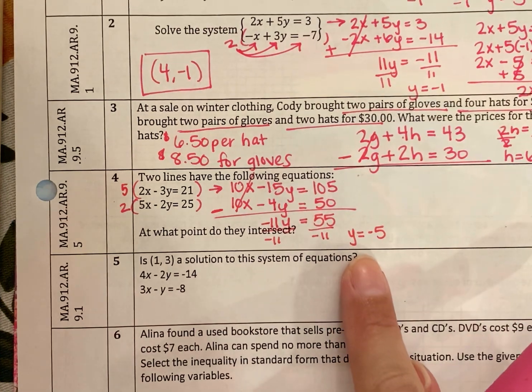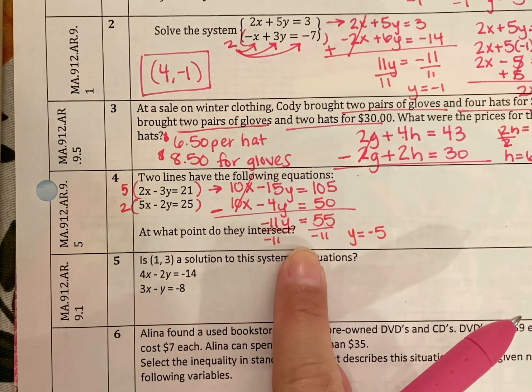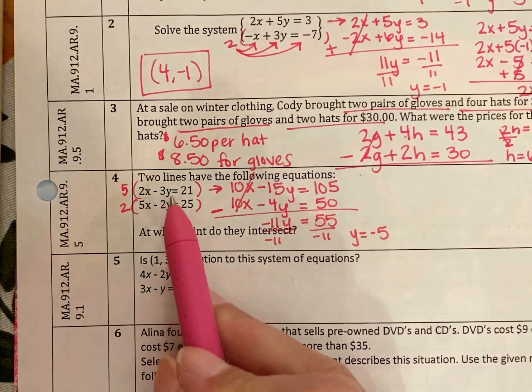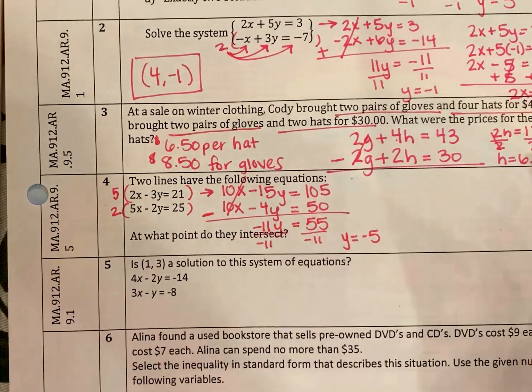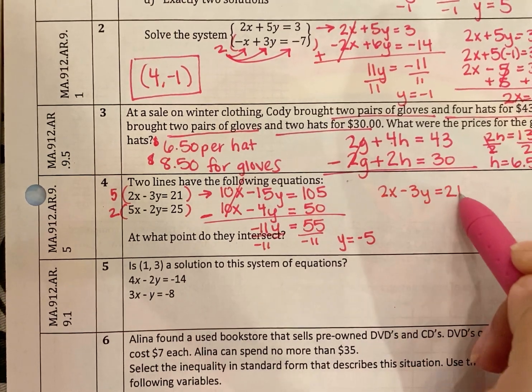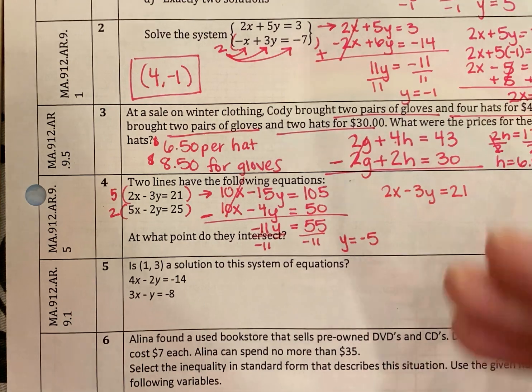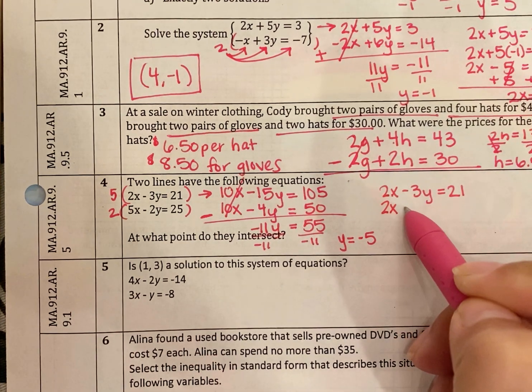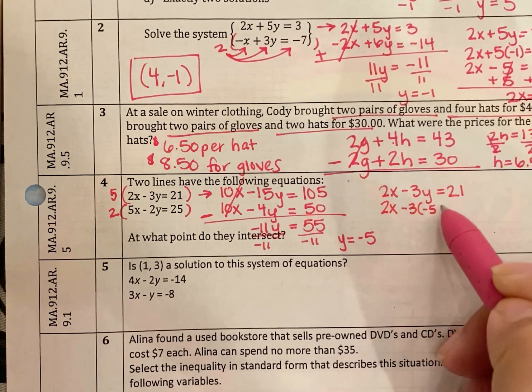Now, this is half of the coordinate point. I want to know the full coordinate point when they intersect. So I already know I'm going over some amount and I'm going down 5. I'm going to use the original equation. I'm going to use the top one just because 2x minus 3y equals 21. And I'm going to plug in my y value, which is negative 5. 2x, now I have negative 3 times negative 5.